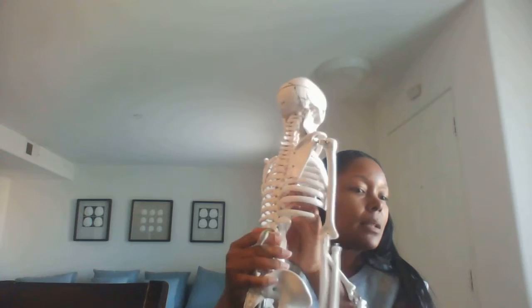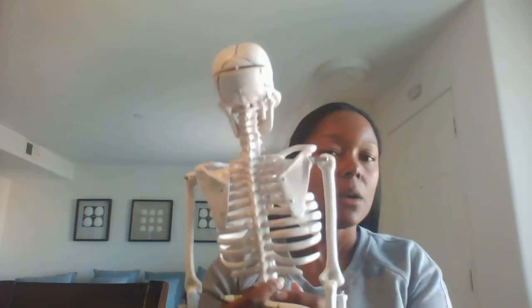We're going to look at the vertebral column, and there are 4 curves comprised of the cervical, lumbar, thoracic, and sacral areas. The primary curves are the thoracic and sacral, and the secondary are cervical and lumbar. We have the C1 or atlas bone here, and this articulates with the skull and is responsible for the nodding motion.